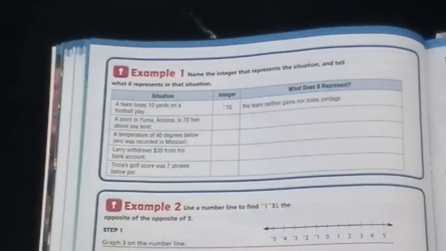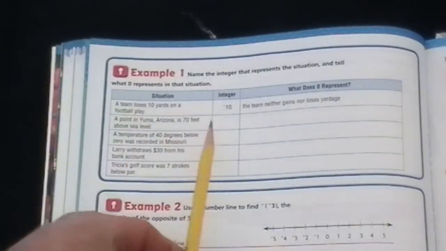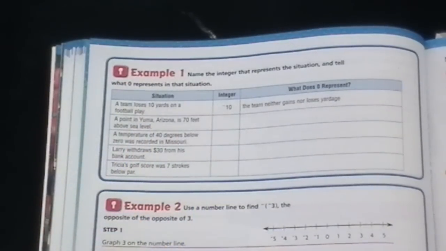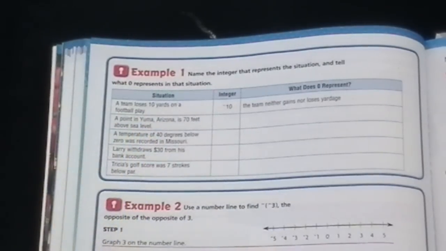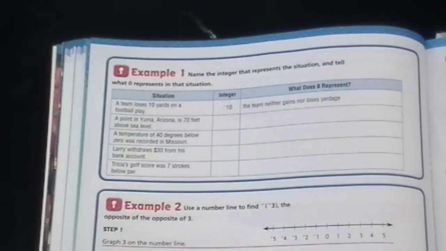Situation. A team loses 10 yards on a football play. Well, that's pretty easy. If you lose something, it's going away. That's a negative impact. We don't want to lose 10 yards on a football play, so that's going to be a negative integer, -10. What does 0 represent?